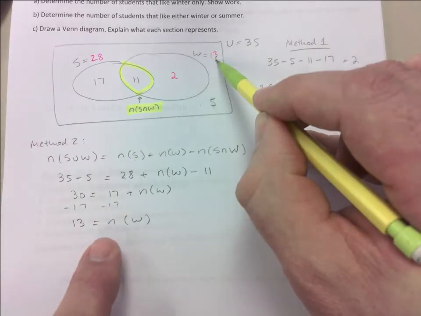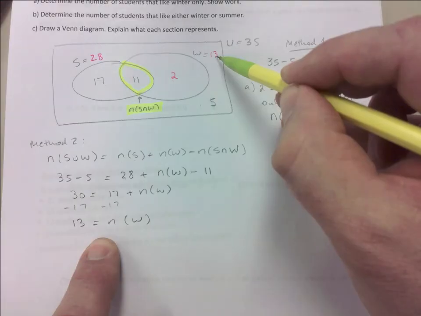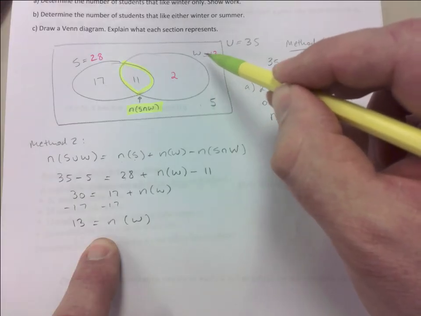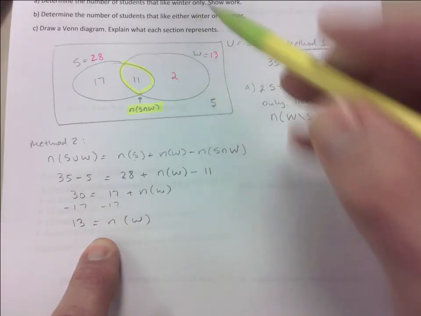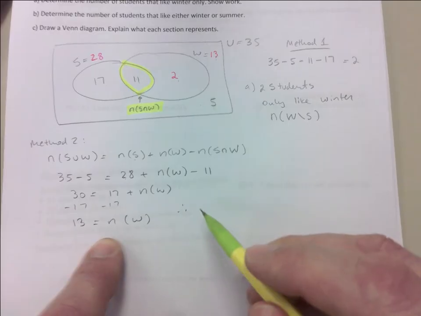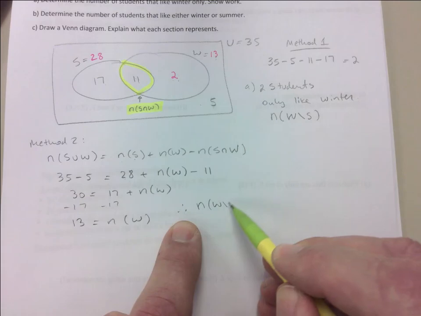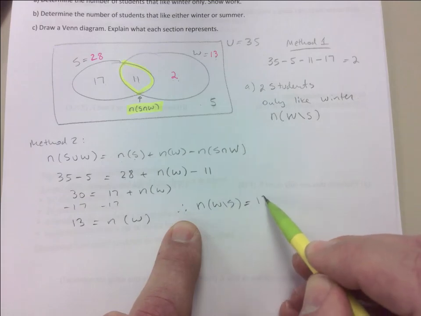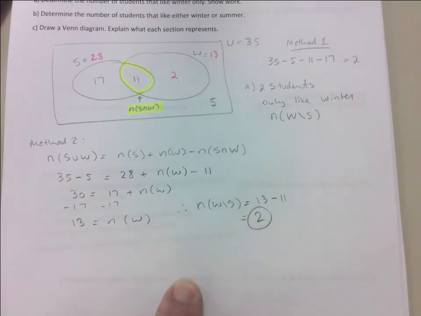So using the formula, it helped me to figure out what W is, and then you subtract 11 from 13 to get the 2. Okay, so therefore, N of W not S would be 13 minus 11, which is 2, right? So 2 students.